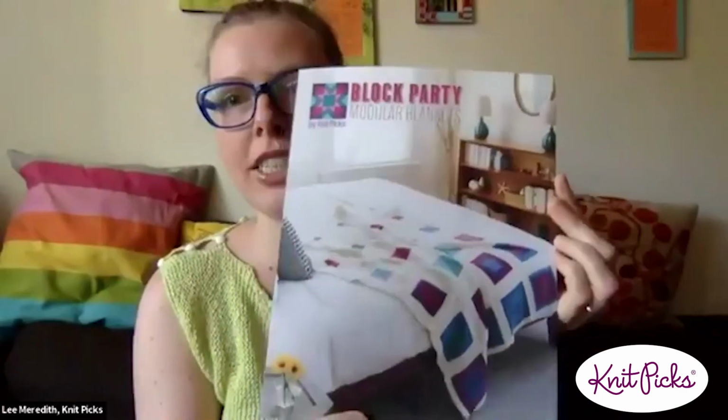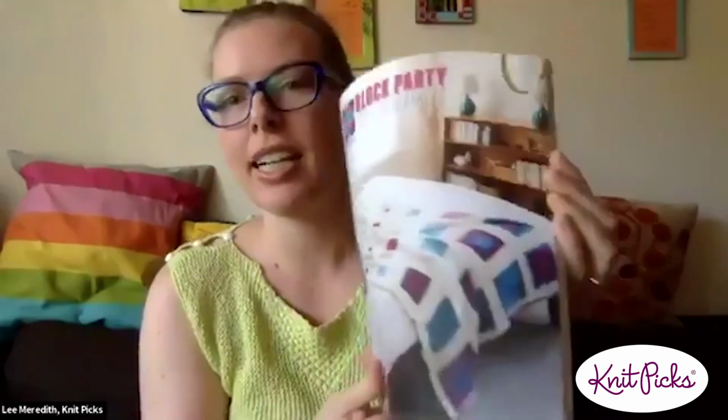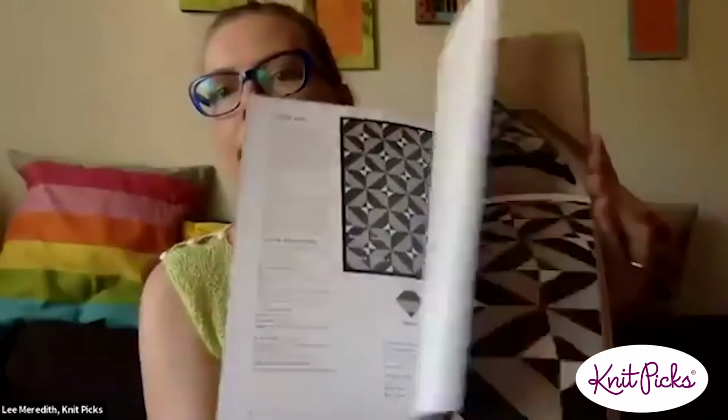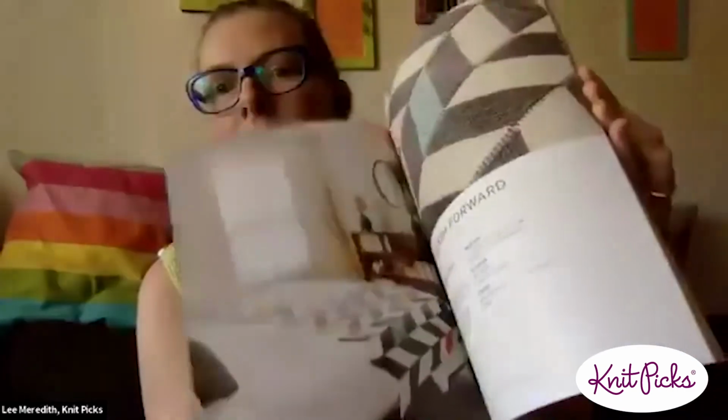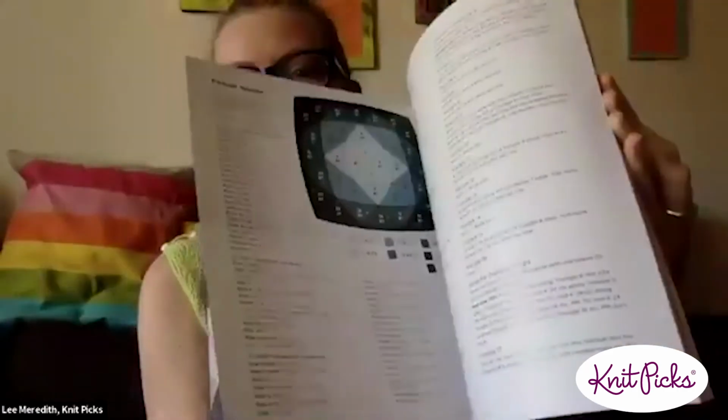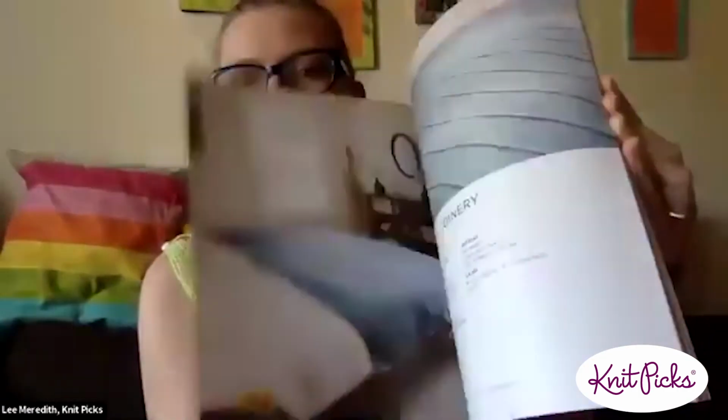It's a book of modular blankets, which I'm really excited about because they're all so cool and colorful, and I did these really fun color-it-yourself diagrams for all of them. You can see what they all look like.